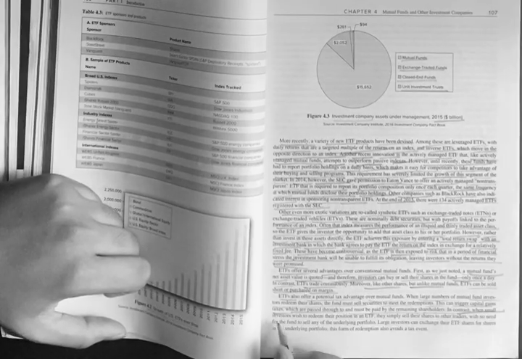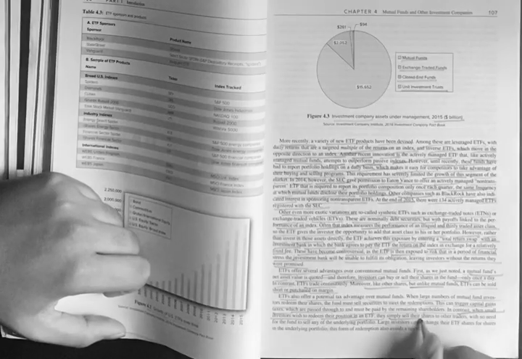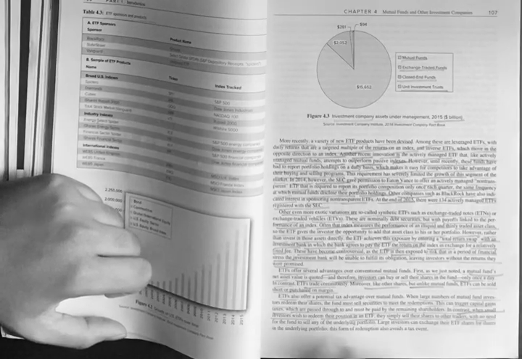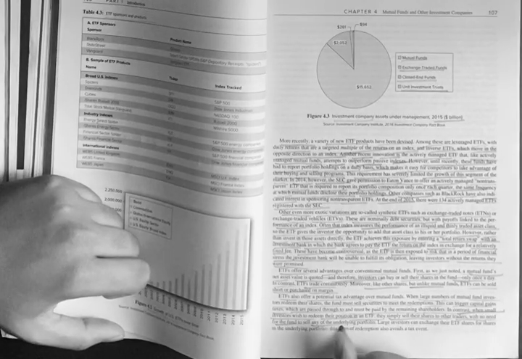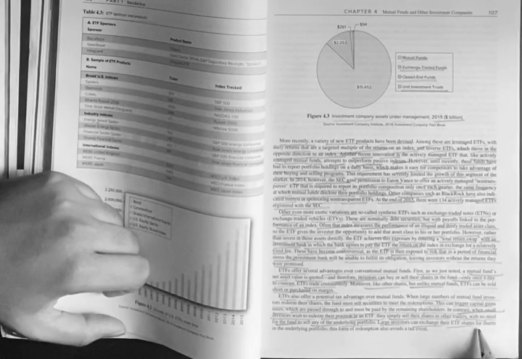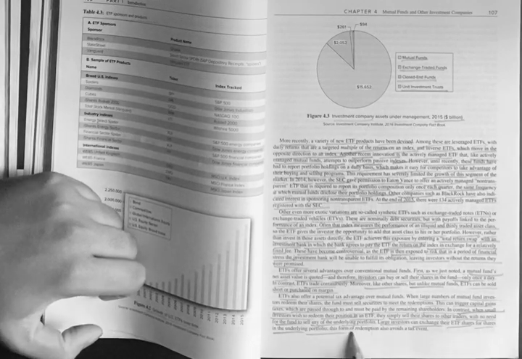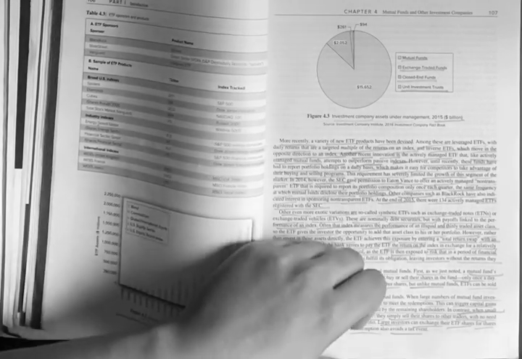In contrast, when small investors wish to redeem their position in an ETF, they simply sell their shares to other traders, with no need for the fund to sell any of the underlying portfolio. Large investors can exchange their ETF shares for shares in the underlying portfolio. This form of redemption also avoids a tax event.